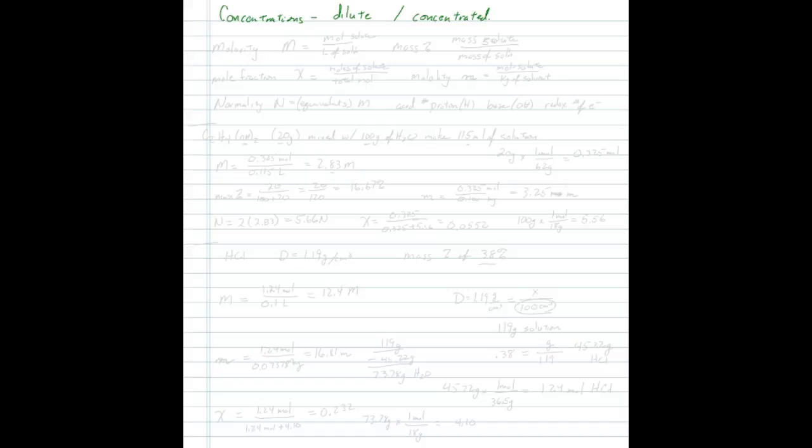Much more useful is a numerical value, and there are many of these, 5 that we're going to do in this course. There are others. Molarity. The symbol for molarity is capital M, which is moles divided by liters of solution. You've had that before. We've used it in this class already.